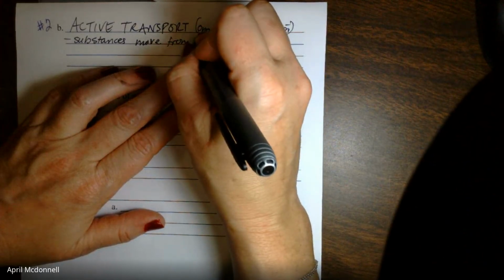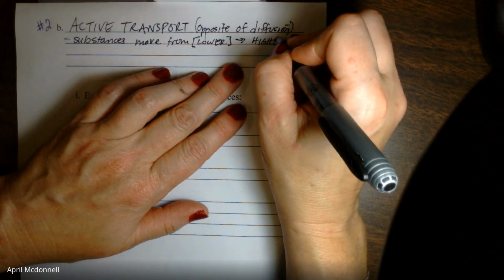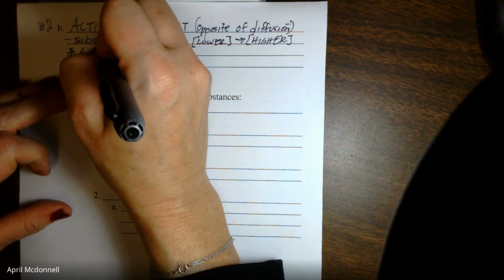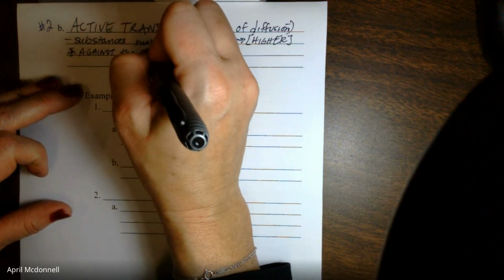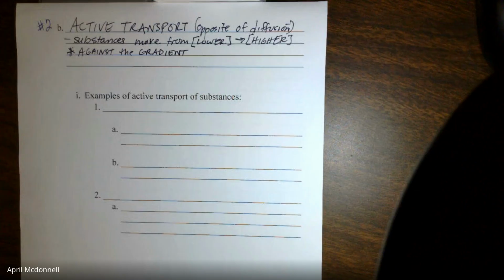This is when substances move from an area of lower concentration to an area of higher concentration. This is said to be molecules moving against the gradient. This is different than passive transport because during this type of movement mechanism, cells have to utilize their precious energy molecules in order to effect this type of movement.